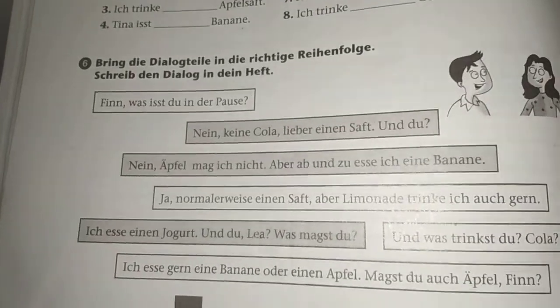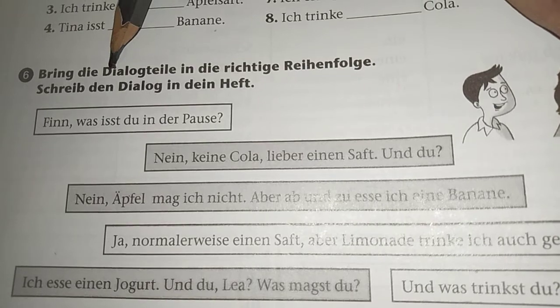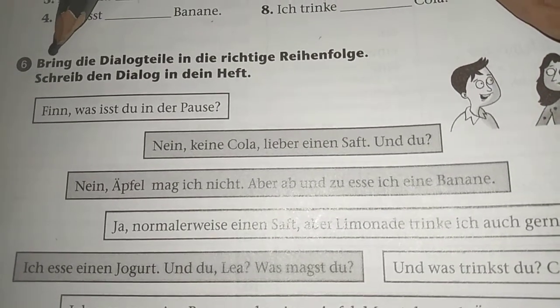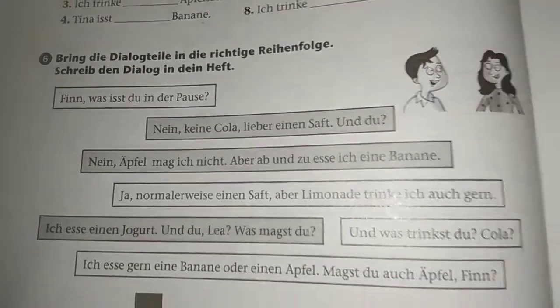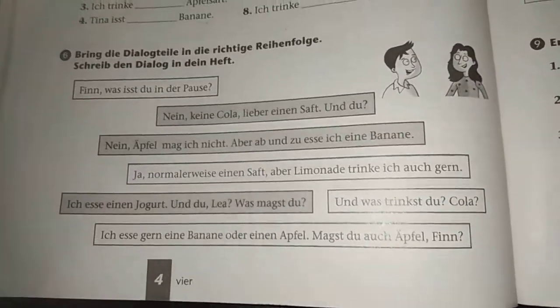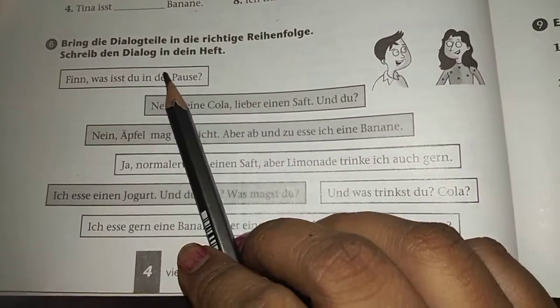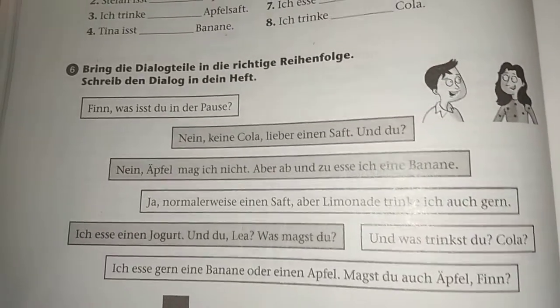Sixth exercise. Sixth exercise is: bring the dialogue in the richtige Reihenfolge. Bring the dialogue parts in the correct sequence. Here the dialogue is given. You can see here, whatever is highlighted is one person speaking, and whatever is not highlighted are the sentences of another person.